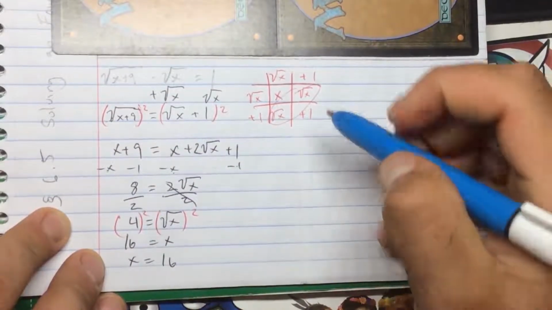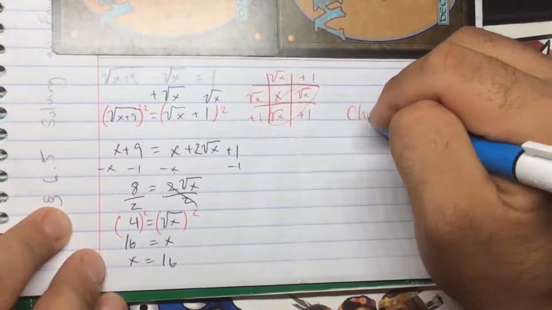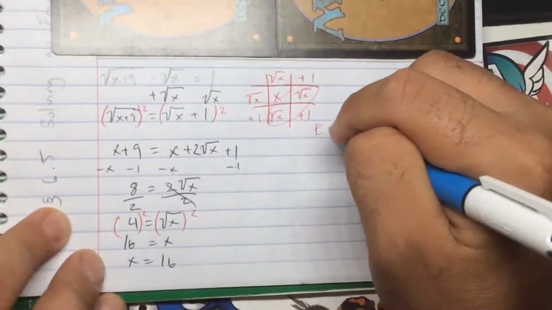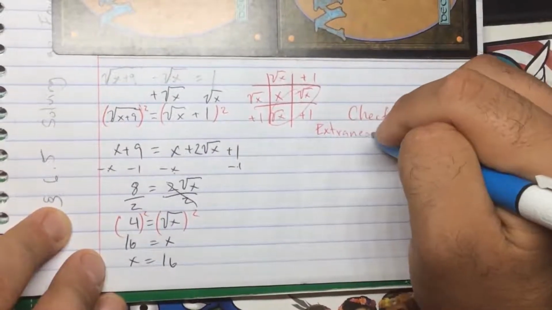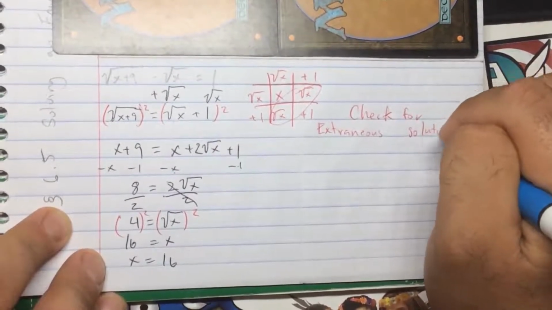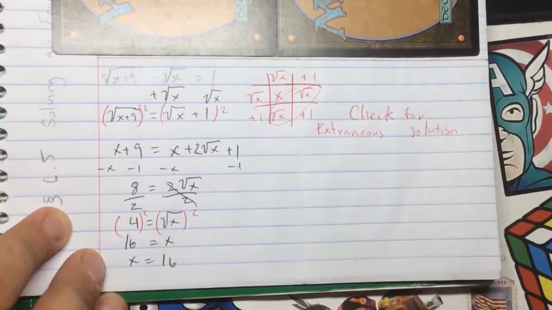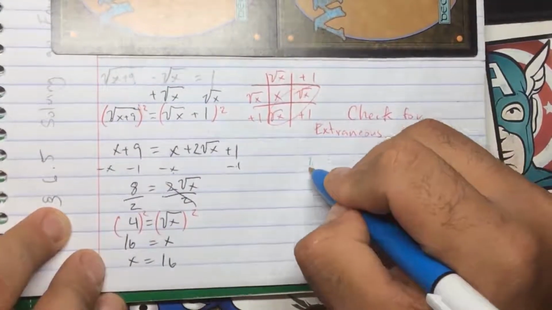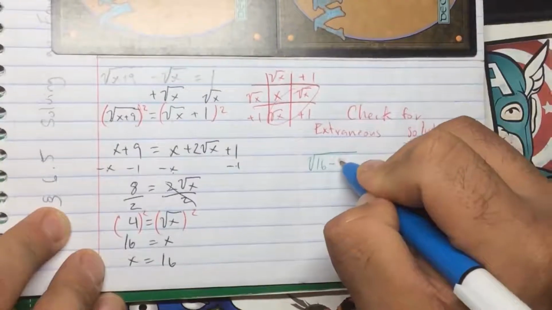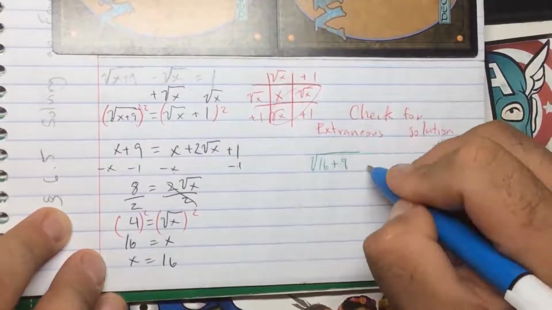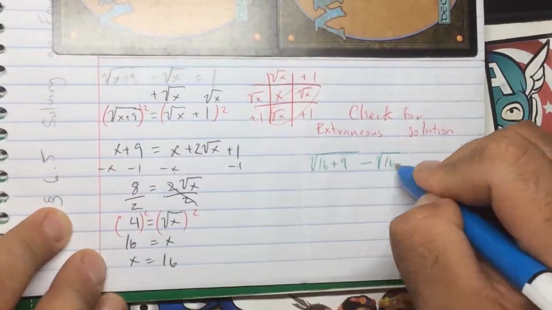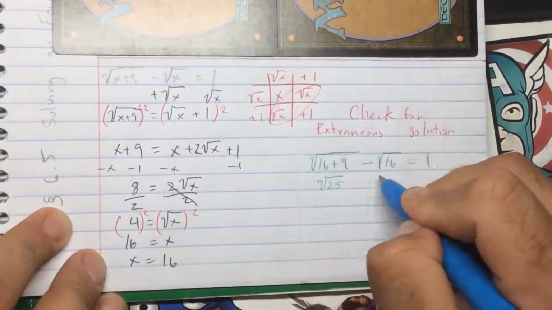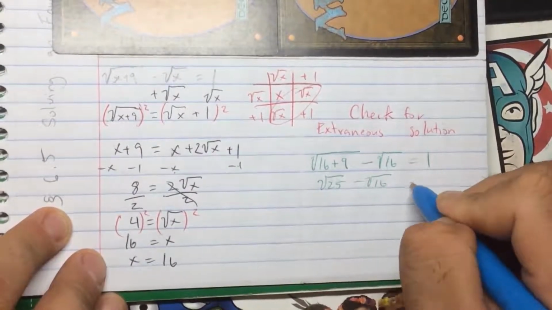Now we're going to check for extraneous solutions. We'll plug x equals 16 into our original equation. So we have the square root of 16 plus 9, minus the square root of 16 equals 1. So this ends up being the square root of 25 minus the square root of 16 equals 1.